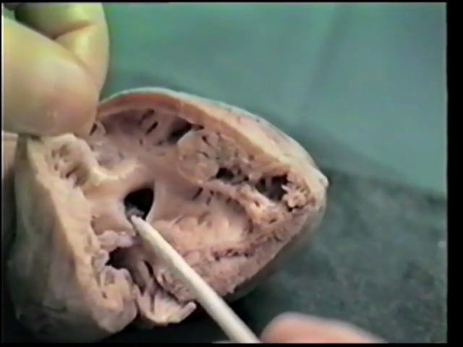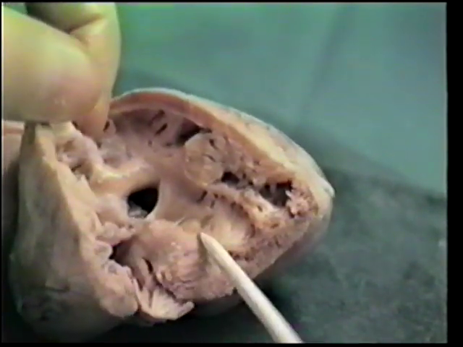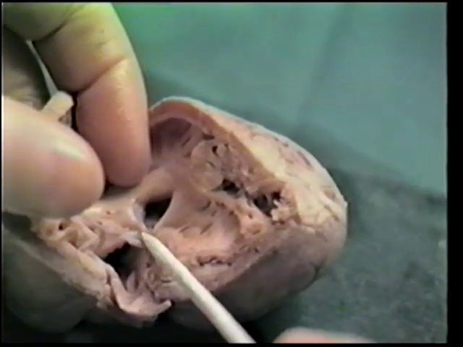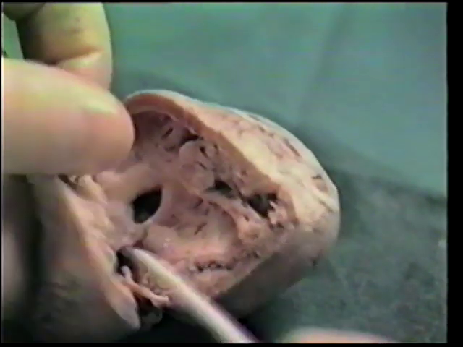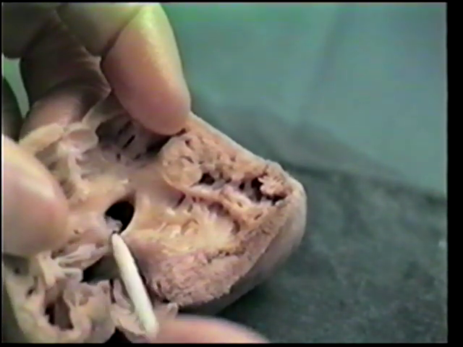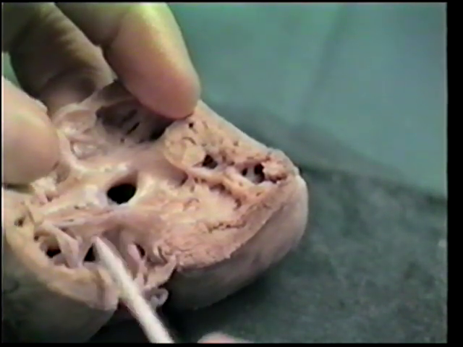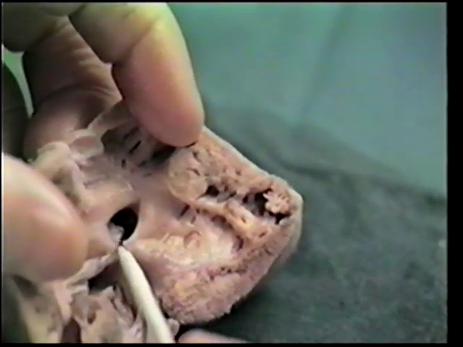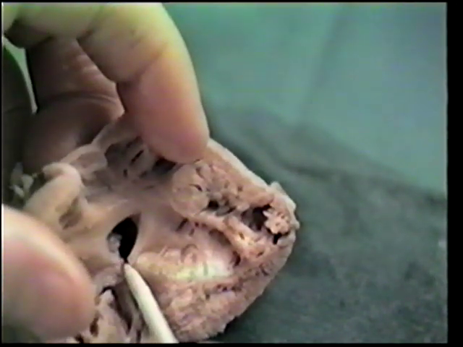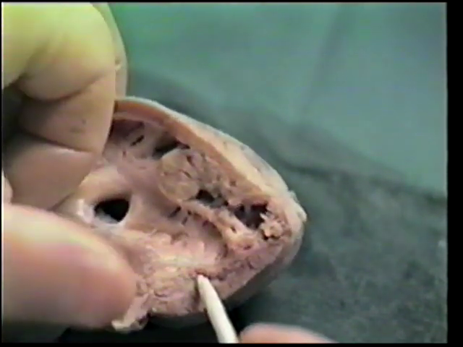This fibrous continuity between arterial valve and atrioventricular valve is the feature which we use to describe this particular defect as being perimembranous. The defect extends around the area which ought to be filled by the membranous septum, and indeed here posteriorly we still see the remnant of the atrioventricular membranous septum.